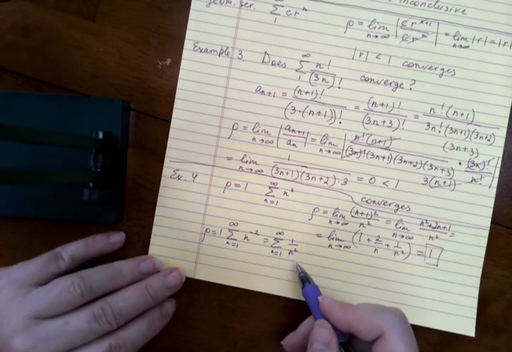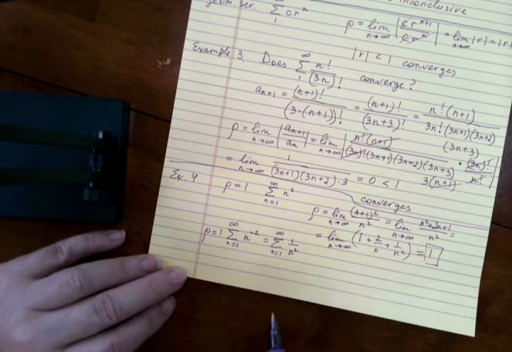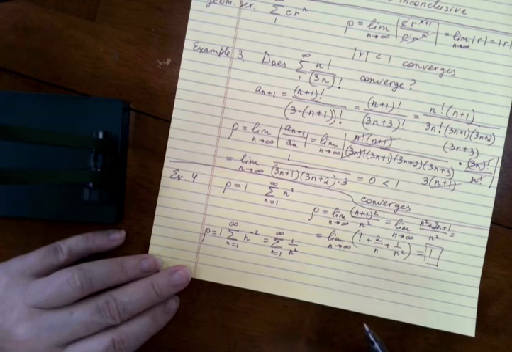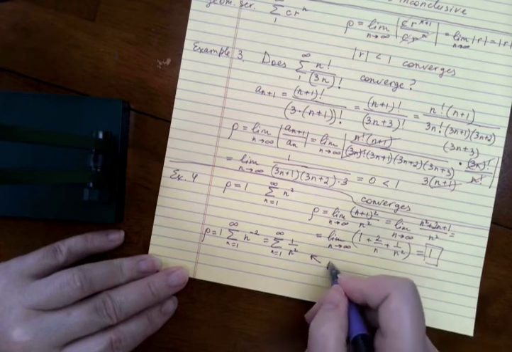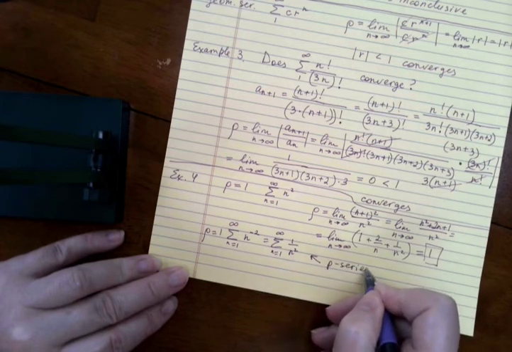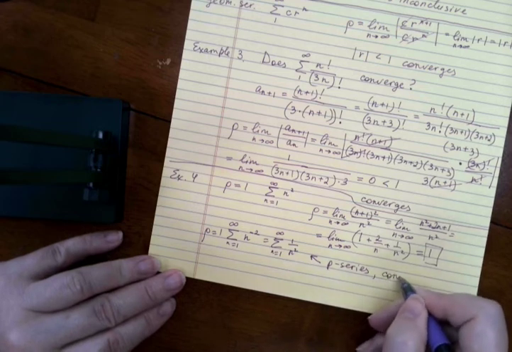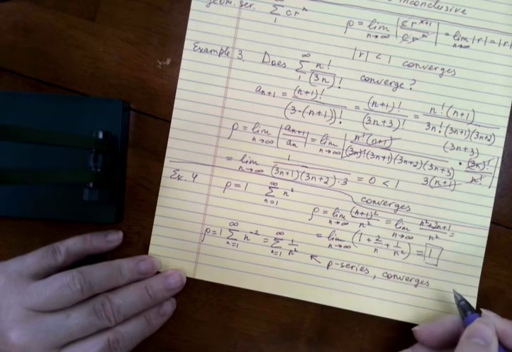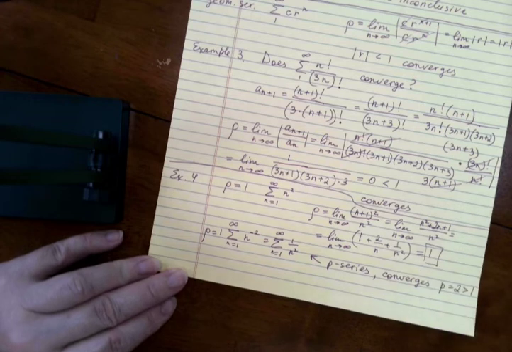Just believe me that we will compute rho for this series. We will get 1 on one hand. On the other hand, what do we know about this series? It's a p-series, and it converges, right? It converges because p is equal to 2, and every time that p is greater than 1, the series converges.